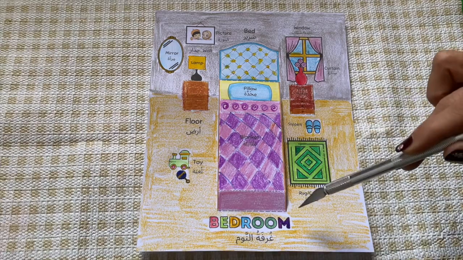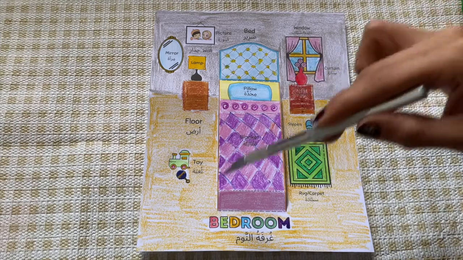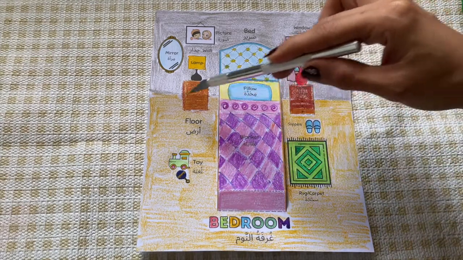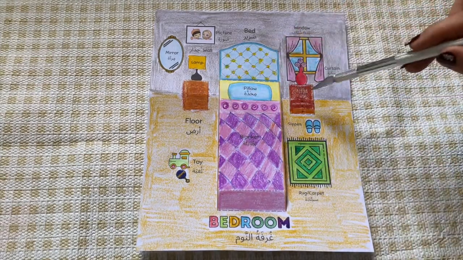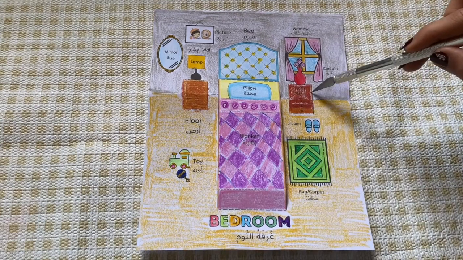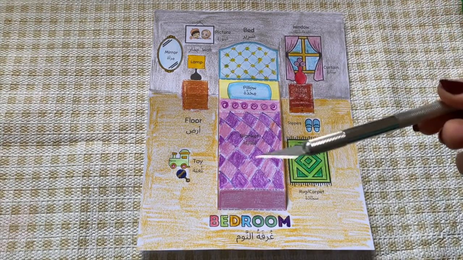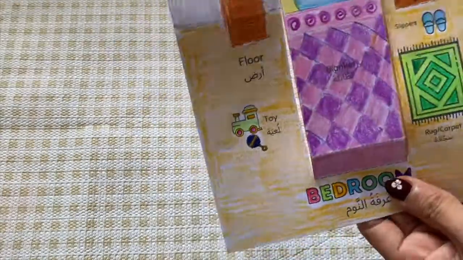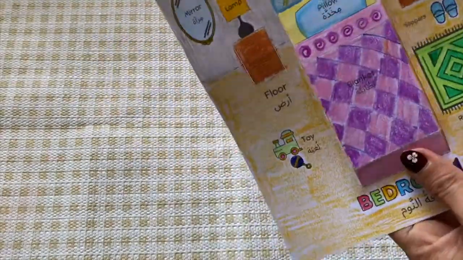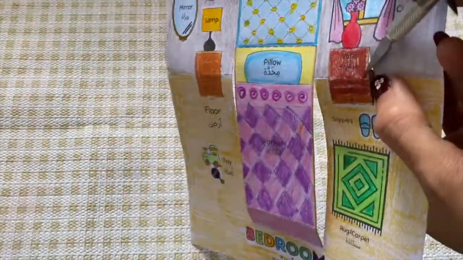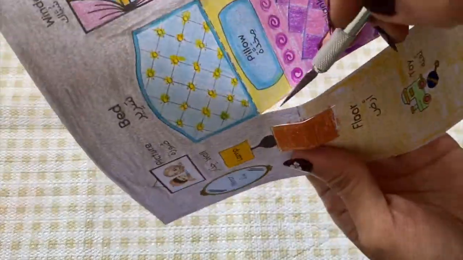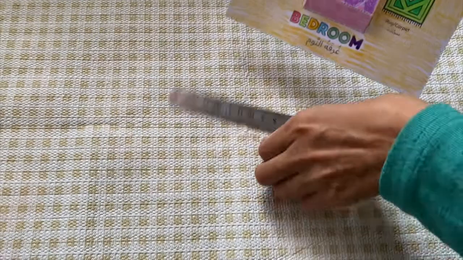The yellow lines are the lines that you need to cut using a cutter. Ask your parents' help because cutter is sharp and we don't want you to hurt your hand. Now let's fold all the dot lines.